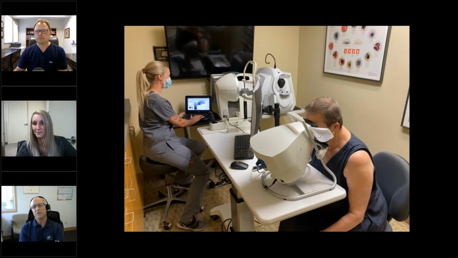Can you comment on the fixation control in the Smartfield? I know there's two types of control. There's the blind spot monitoring where, every once in a while during the test, it goes back and checks the blind spot. But there's also central fixation where it's checking centrally. Is there a preferred control method in your practice that you use with the Smartfield?